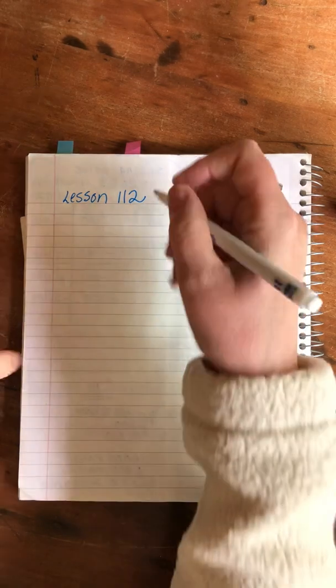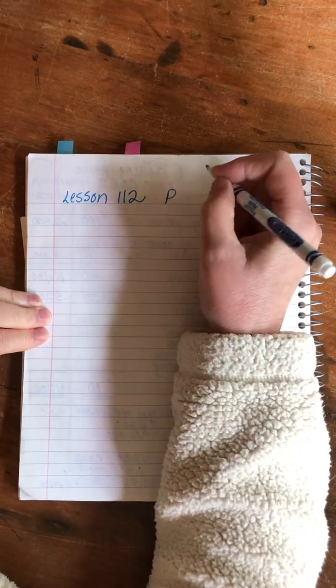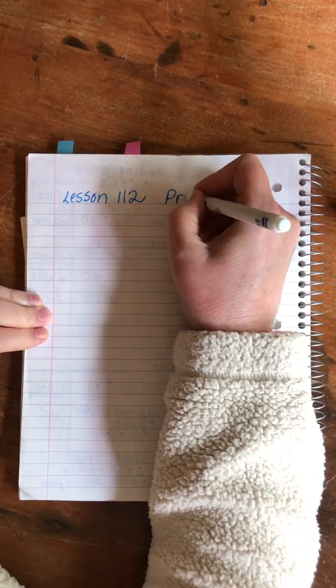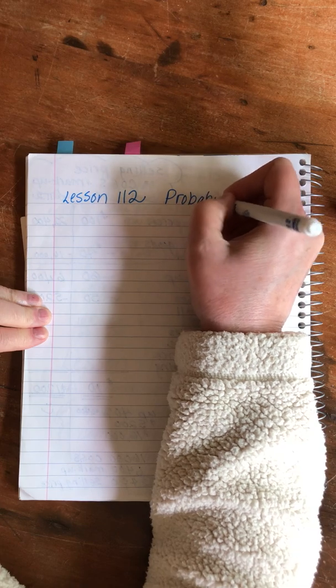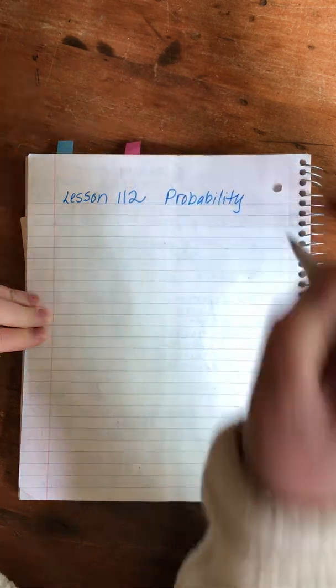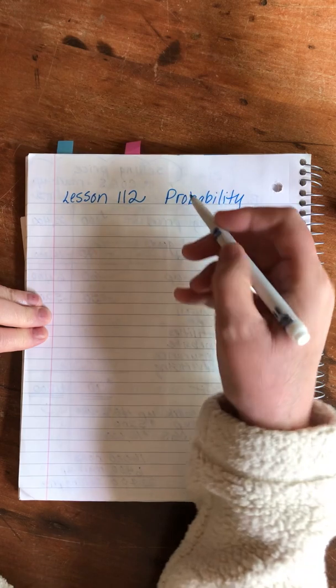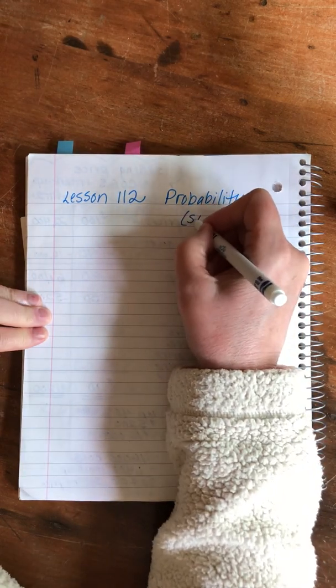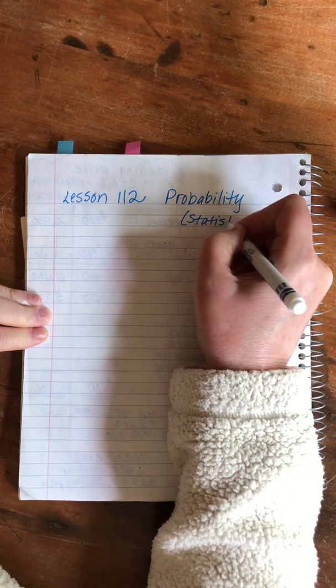Saxon Algebra 1/2, lesson 112. We are not going to talk about business math anymore. We're going to talk about probability. Probability is a math topic that falls within the category of statistics.